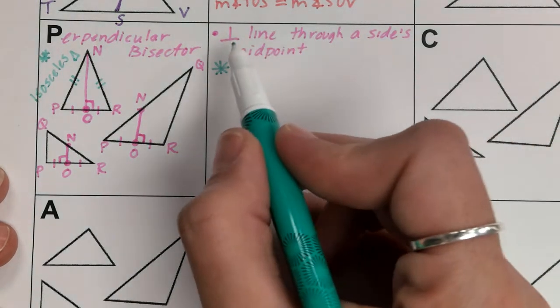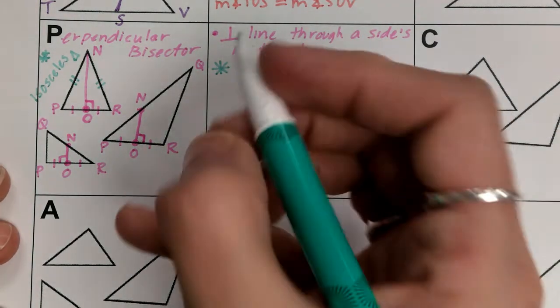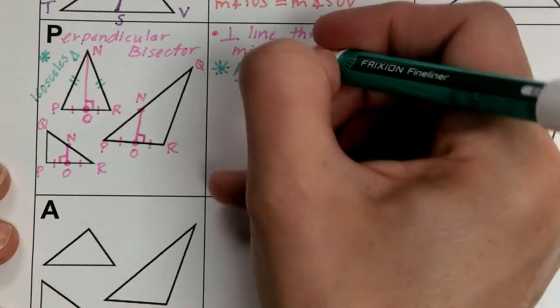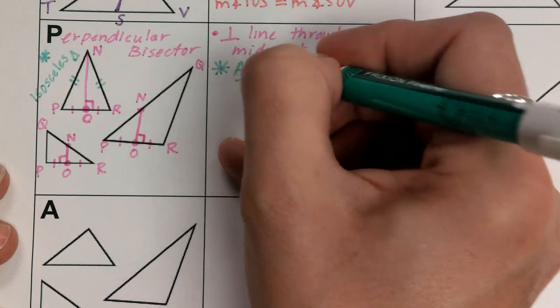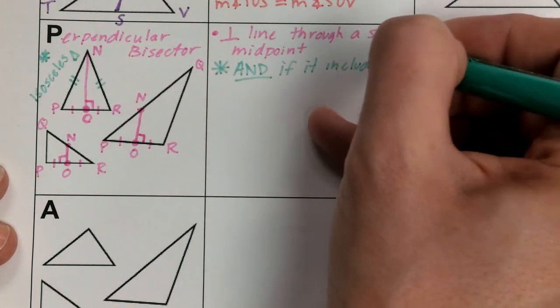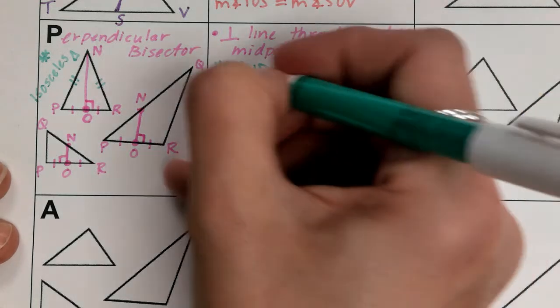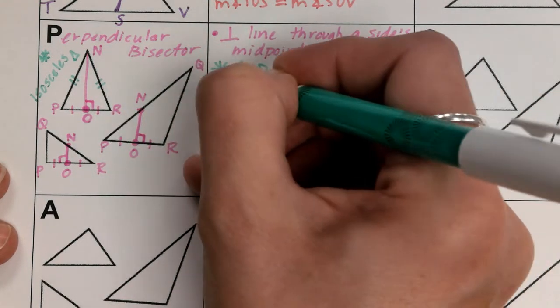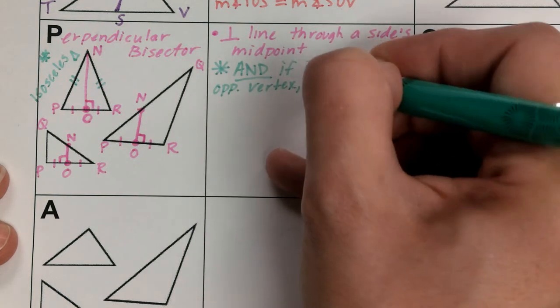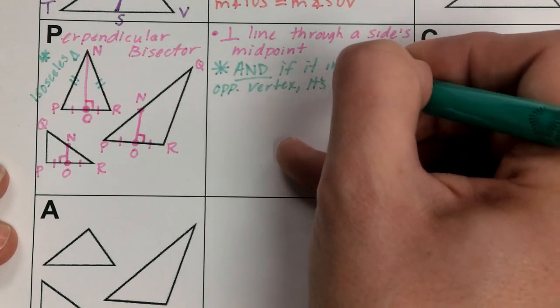So if what I have here first with a bullet point, and this special case right here, includes the opposite vertex, it's an isosceles triangle.